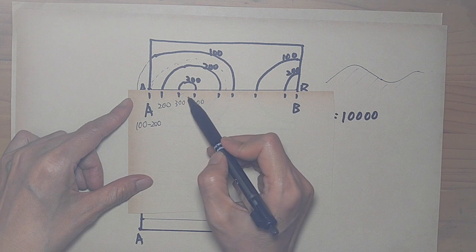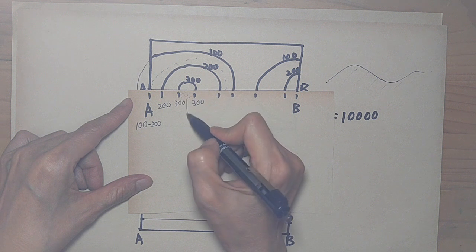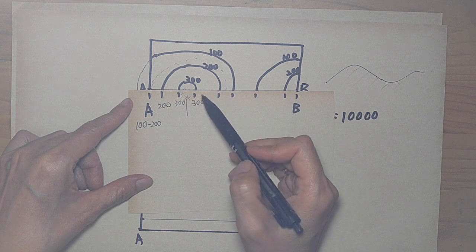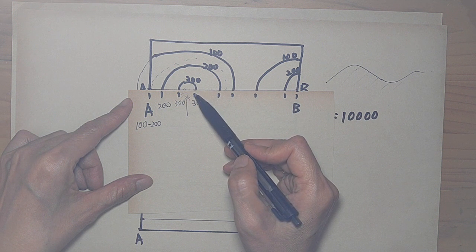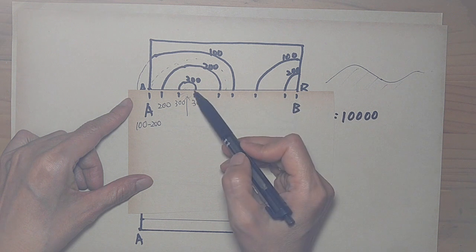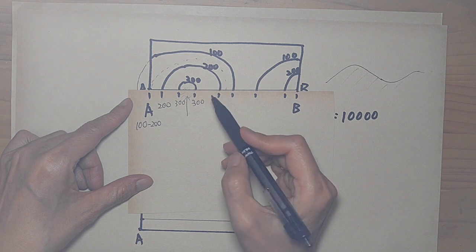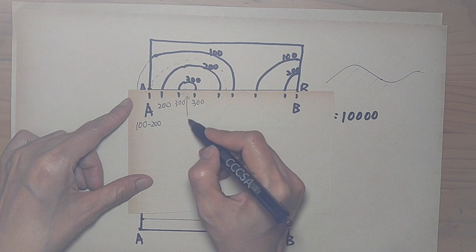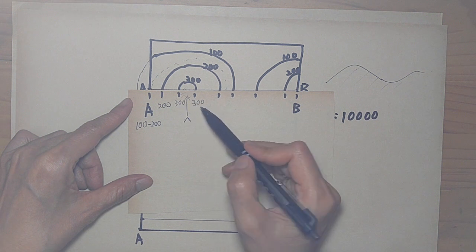Now make sure that you also think of this space. What do you think this space is? This is a mountain top. Now what is the height of this? Should it be higher than 300 or lower than 300? I think it must be higher than 300, right? So maybe I just write down a sign to indicate that it's higher than 300.